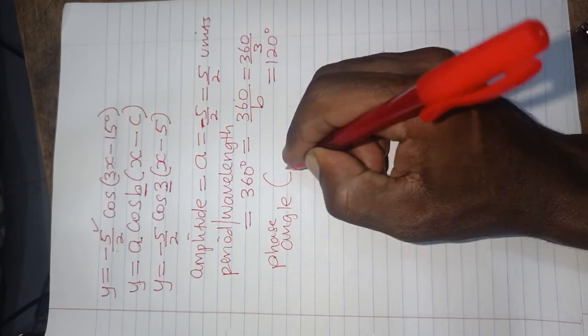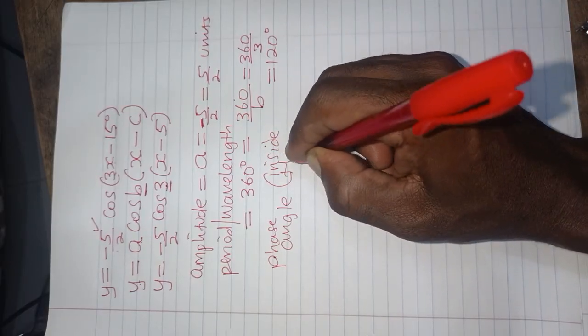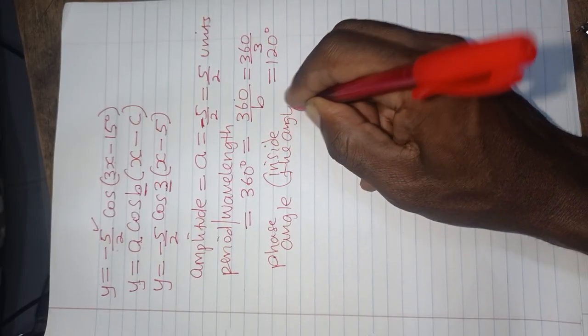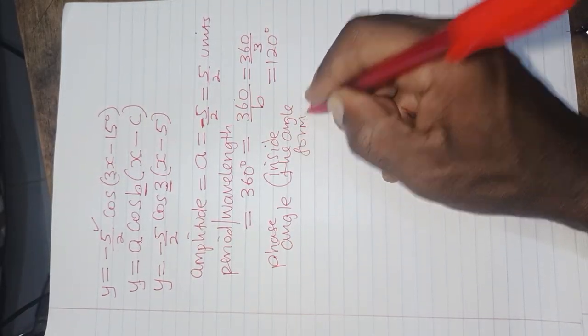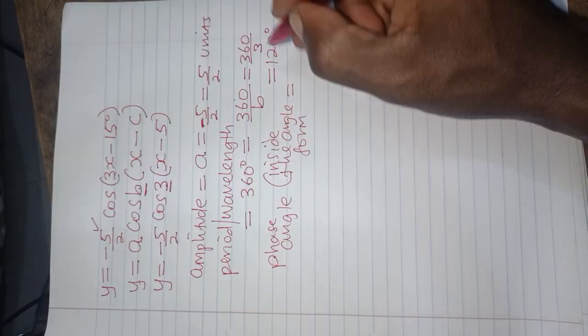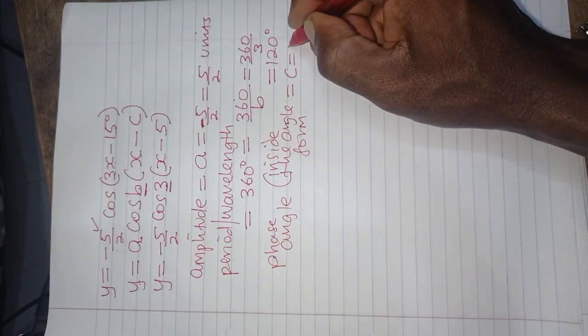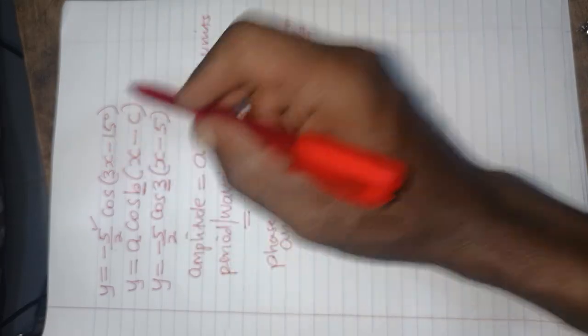And of course, we always say inside the angle form. Inside the angle form, this will just be 15, which is now c. This is now going to be 15 degrees. Forget about the negative, just pick that whole value.